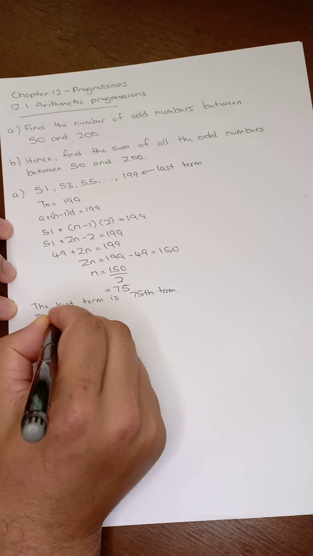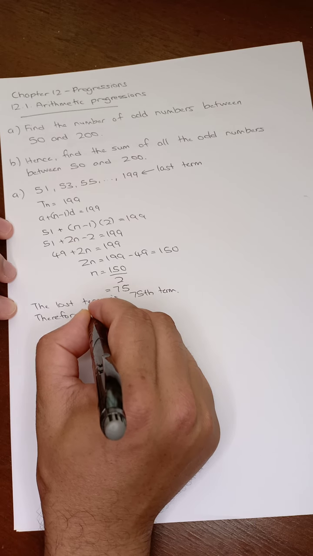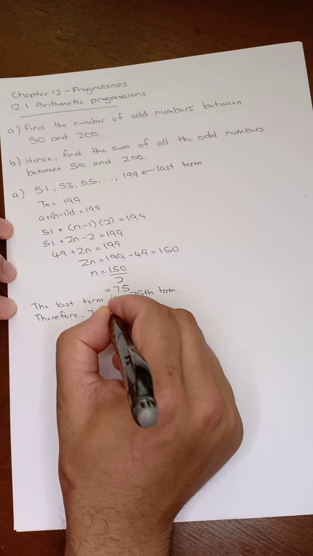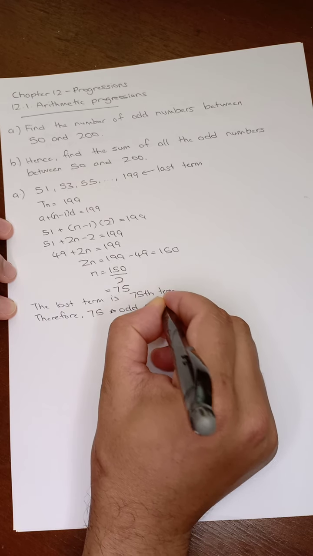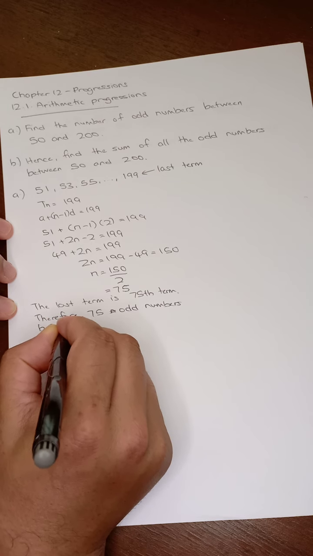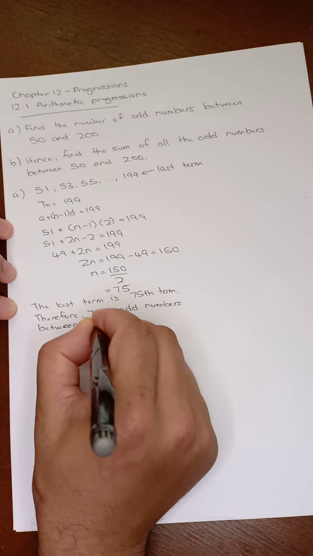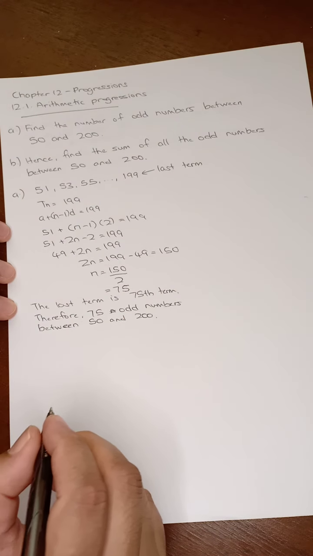Therefore, seventy-five odd numbers between 50 and 200. That will be the answer.